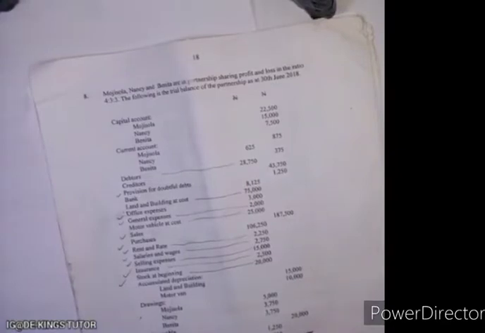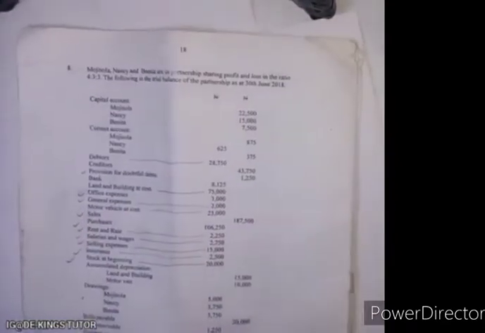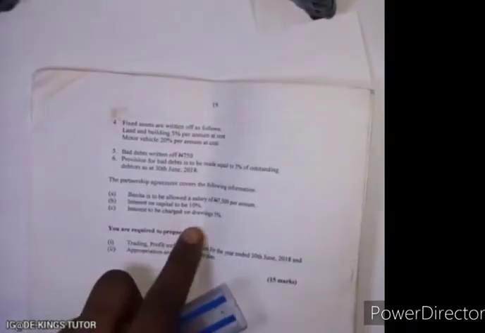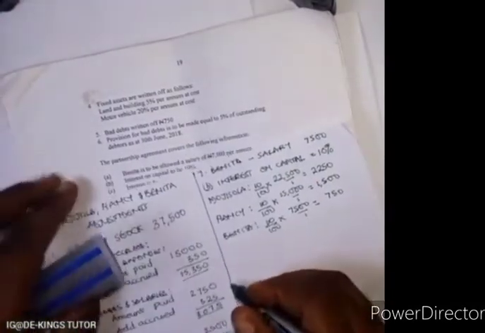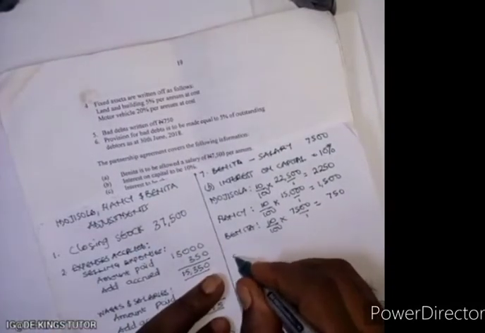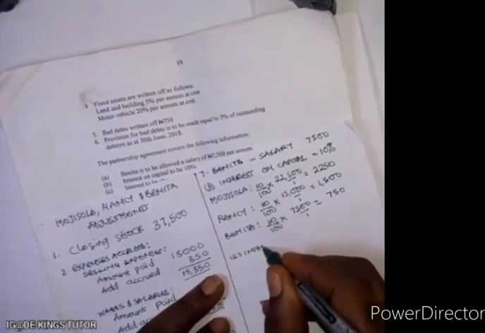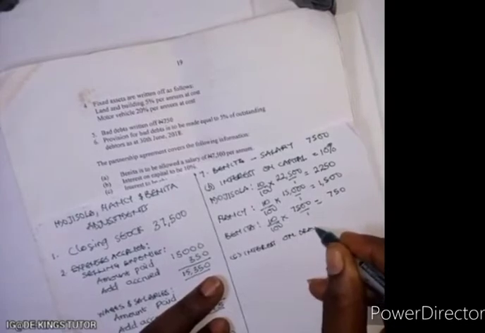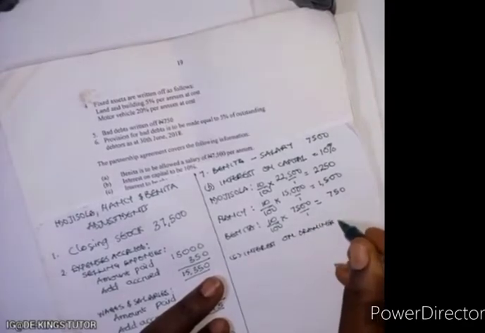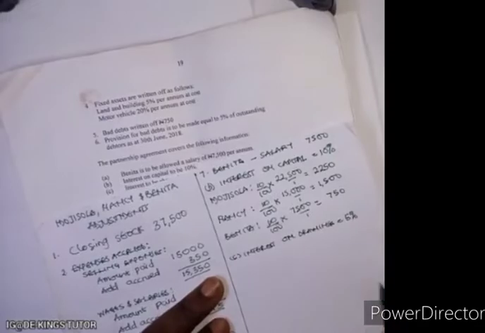Now the next one, they said interest to be charged on drawings 5%. So they also made drawings. Interest to be charged on drawings 5%. So we're going to write this also. Interest on drawings equal 5%. Okay, now let's check the amount they collected as drawings.